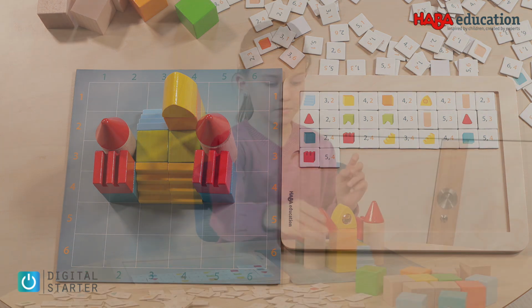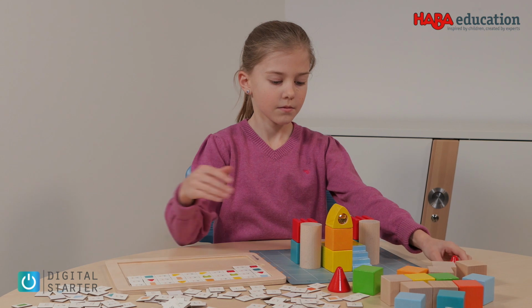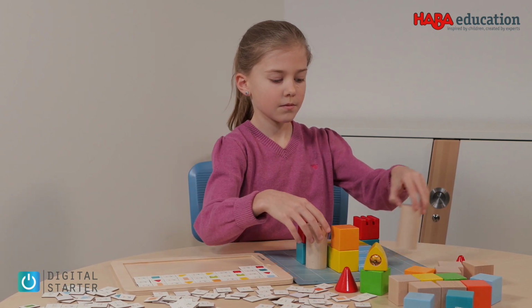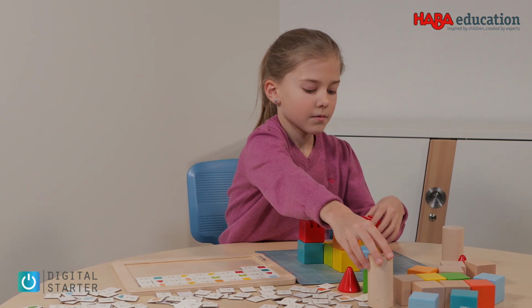The building can then be dismantled, and another player is given the tablet to try and crack the code and correctly construct the building.